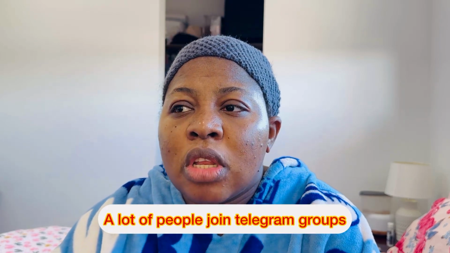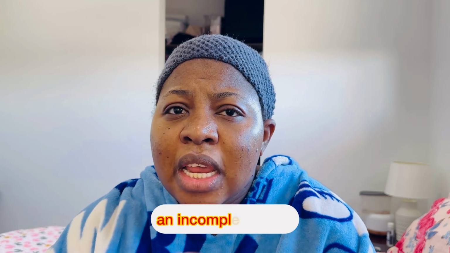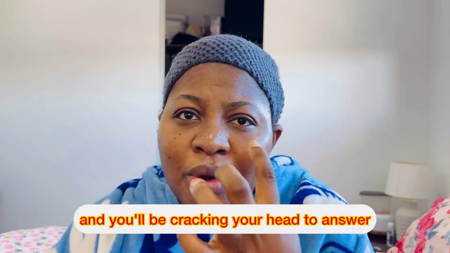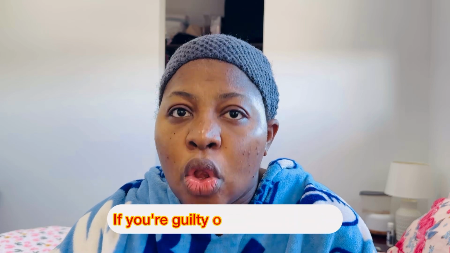A lot of people join Telegram groups and other groups where they do recalls. But the mistake they make is you will see an incomplete recall and you'll be scratching your head to answer that recall that is not complete. That is wrong. Stop doing it if you do it. If you're guilty of doing that, stop.